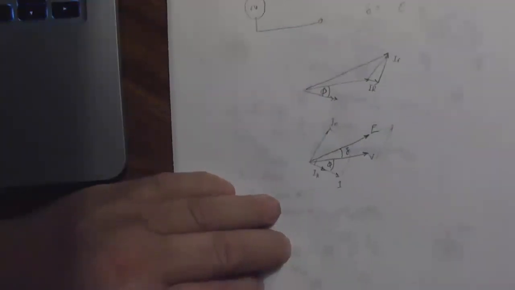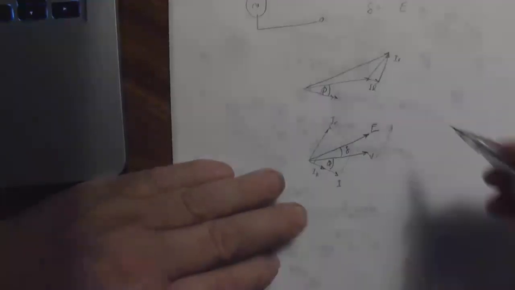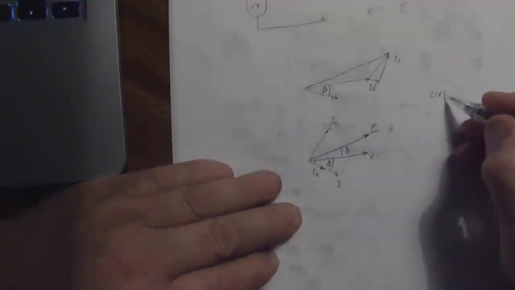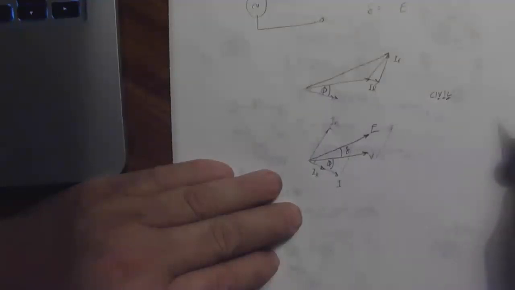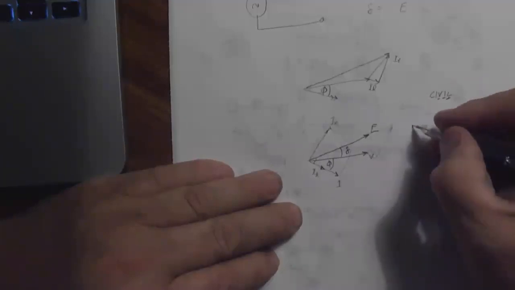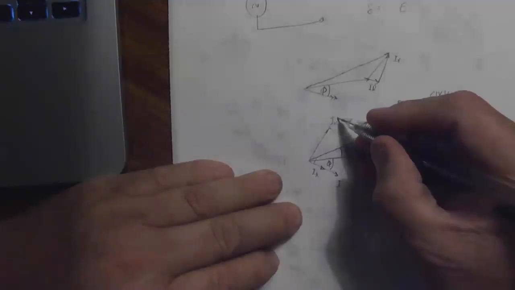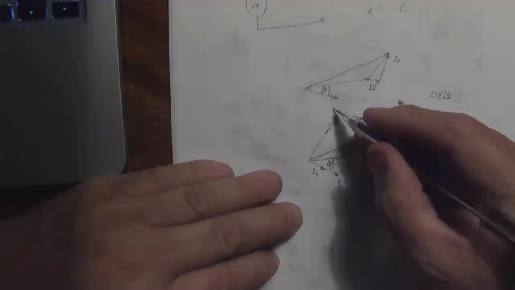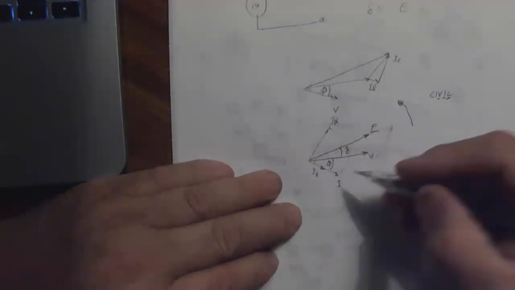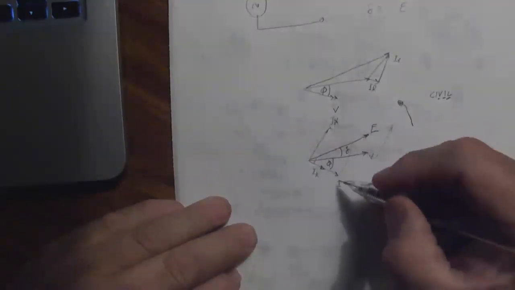Okay. All right. Just remember, CIVIL: in an inductor, the voltage leads the current. Here we have a current. This thing is always rotating anti-clockwise. So therefore, this IX is the voltage, and that leads the current because it's turning that way. So therefore, this is in front of this.